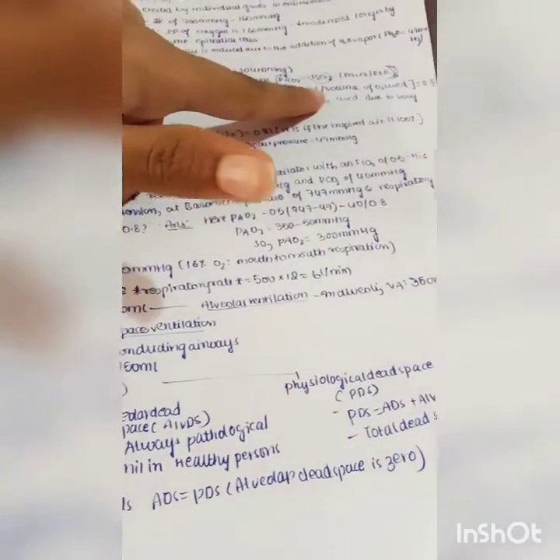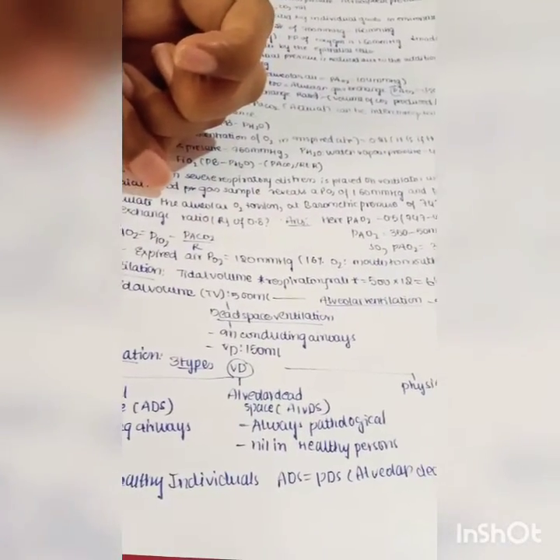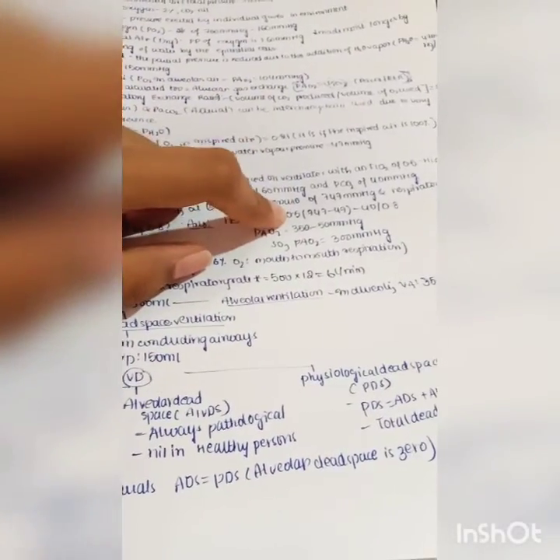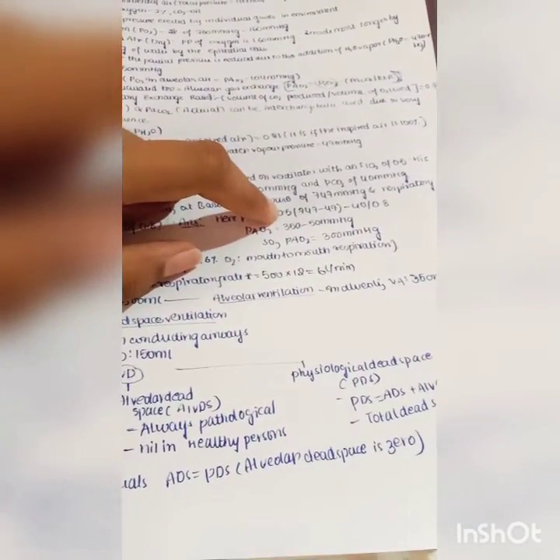Here alveolar partial pressure of oxygen is given as, to find that, the formula is PiO2 minus PaCO2 divided by RER. Here we need to find the PiO2, because the PiO2 value is not directly given. So we use the FiO2 formula: PiO2 is equal to FiO2 into Pb minus PH2O. Here FiO2 value is given as 0.5.